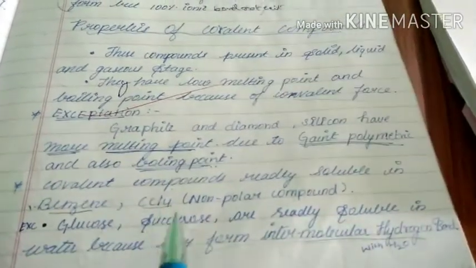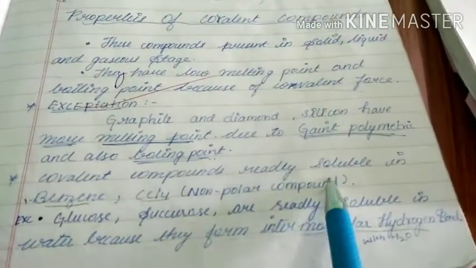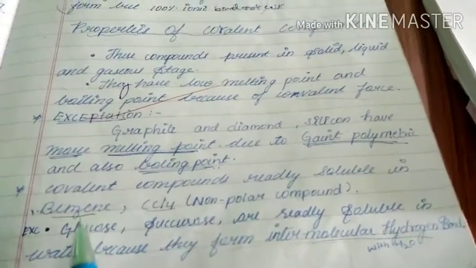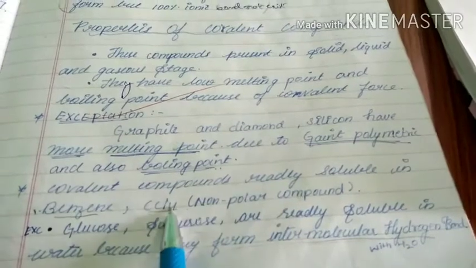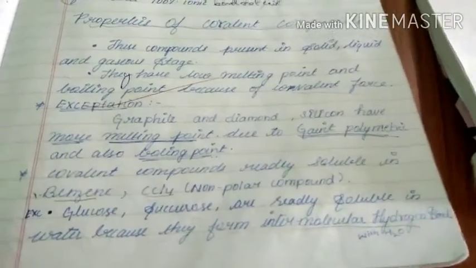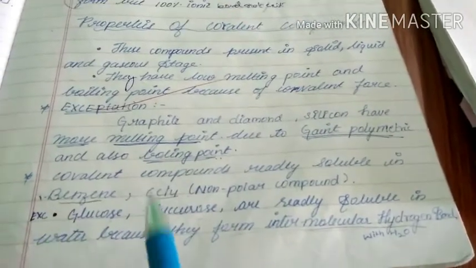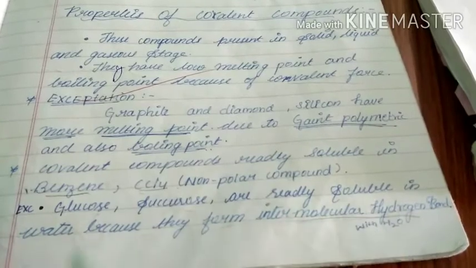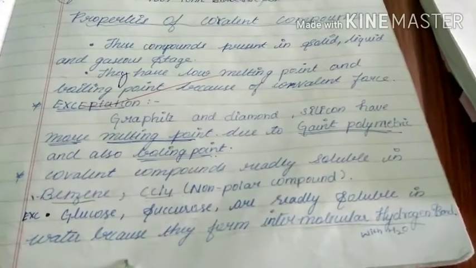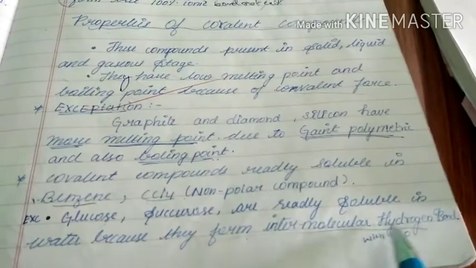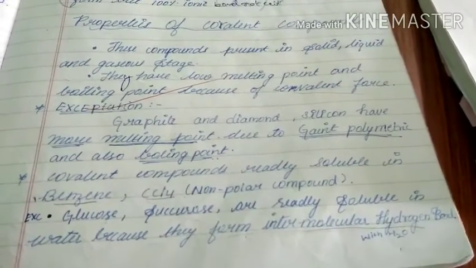Next, covalent compounds are readily soluble in benzene, CCl4. That means they are soluble in these compounds because these are also covalent compounds. That means covalent compounds dissolve in covalent compounds. That is the meaning of that point. Exception. Glucose, sucrose, these are covalent compounds, but they are readily soluble in water because they form intermolecular hydrogen bonds.